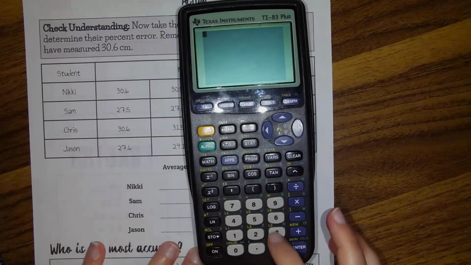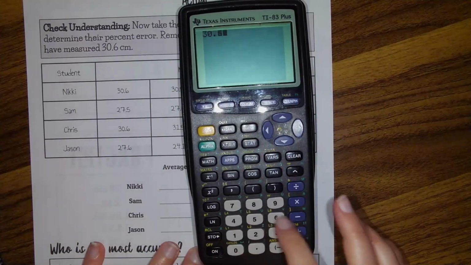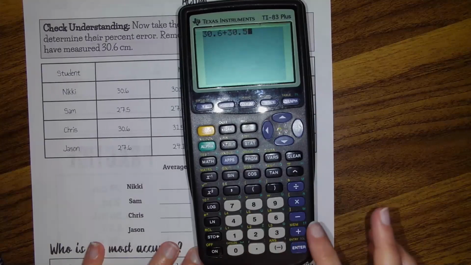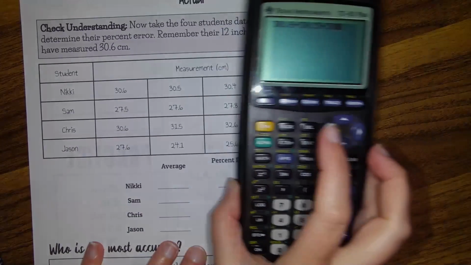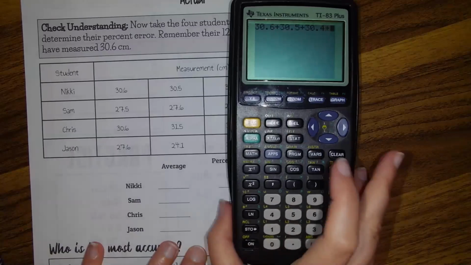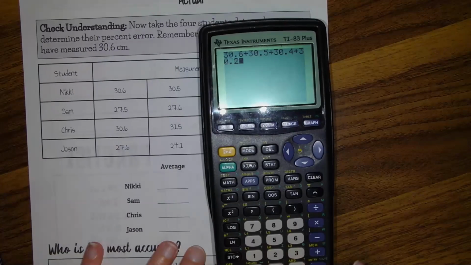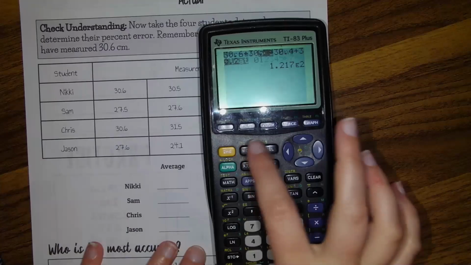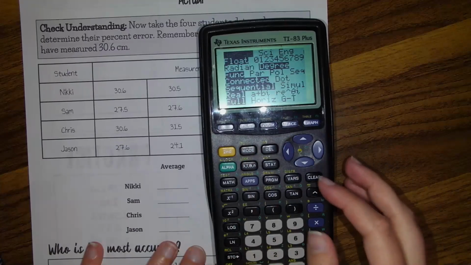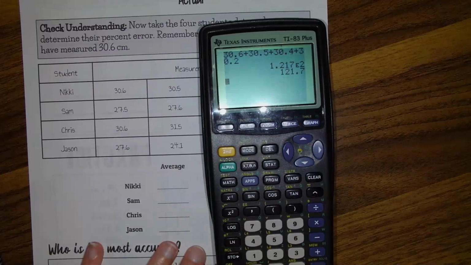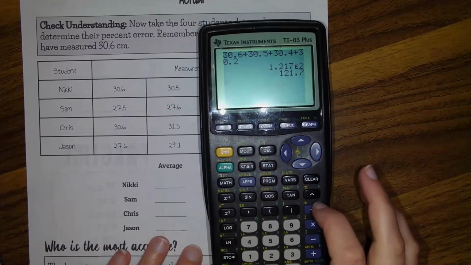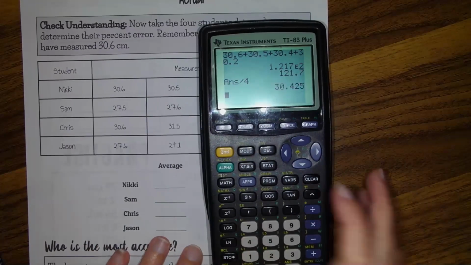You're going to go 30.6 plus 30.5 plus 30.4 plus 30.2. Okay, so it gives you 121.7, and we're going to divide that by 4.